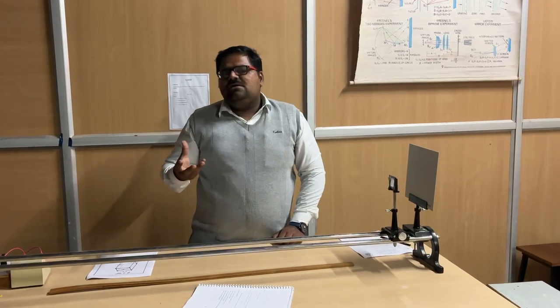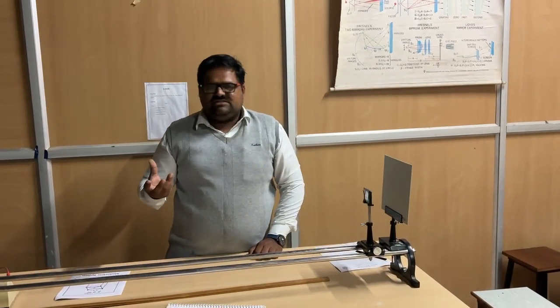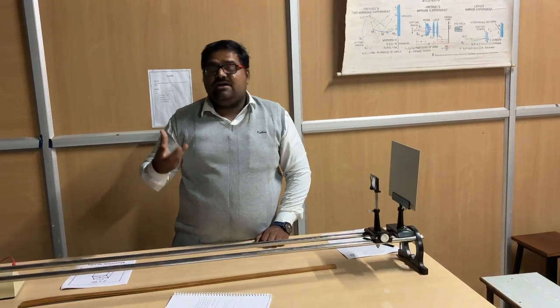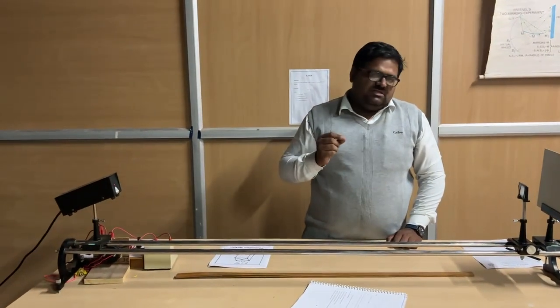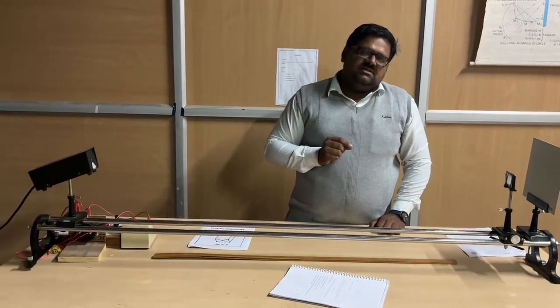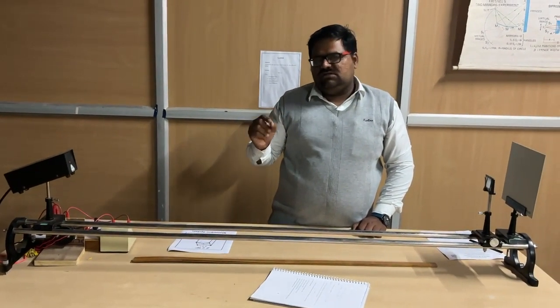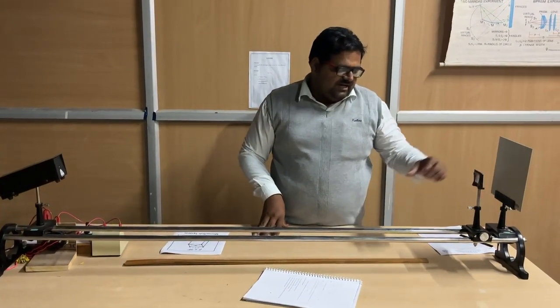If we use a polychromatic source in this experiment, we are not able to measure the wavelength of the light. So here we are using the He-Ne laser for measuring the wavelength of the laser by using this plane diffraction grating.